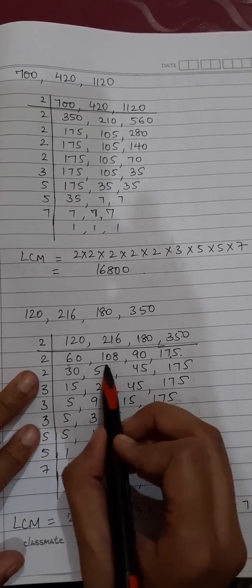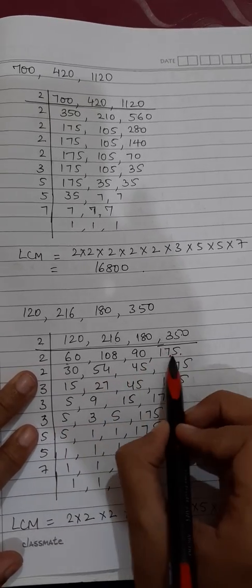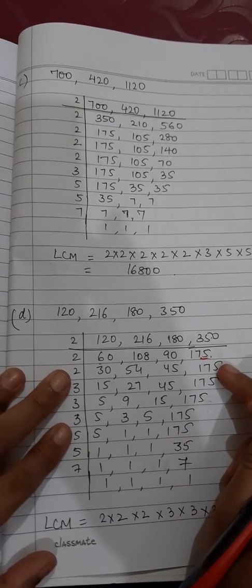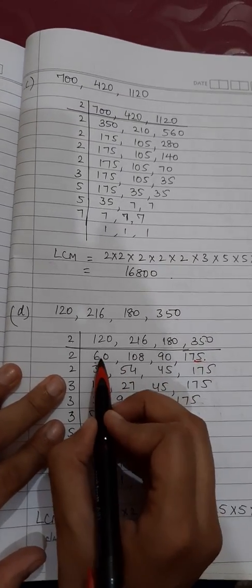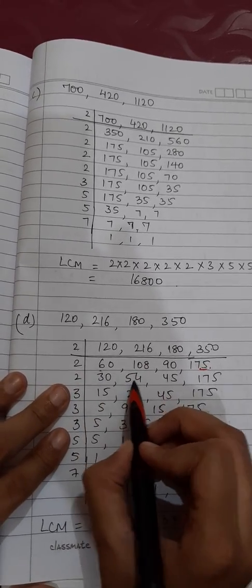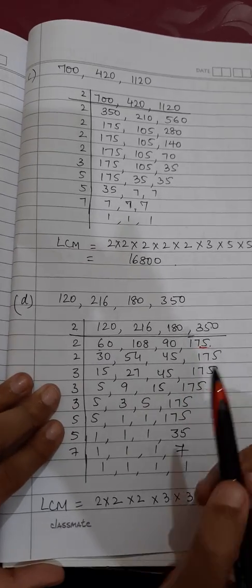Now 60, 108, 90, all these 3 numbers are divisible by 2. But since 5 is there, this is not divisible by 2. It will be as it is in the next row. 60 will be divisible by 2 on 30. 108 will be divisible by 2 on 54. Same way 90 will be divisible by 2 on 45.